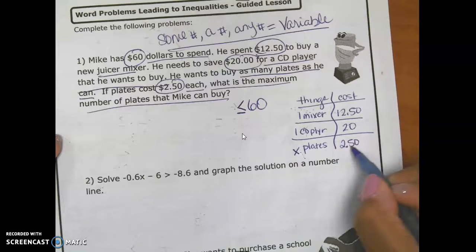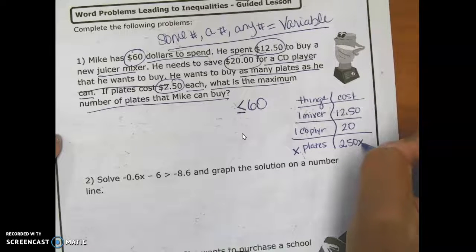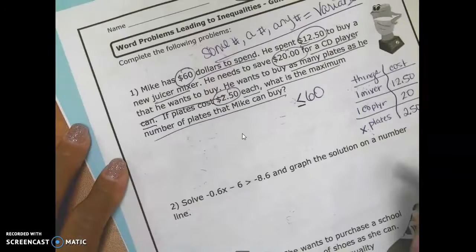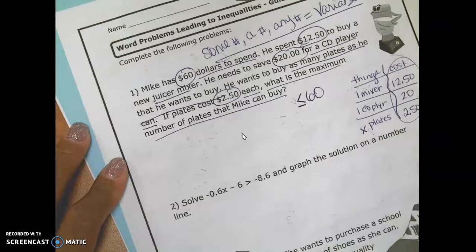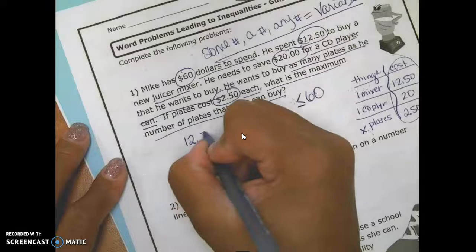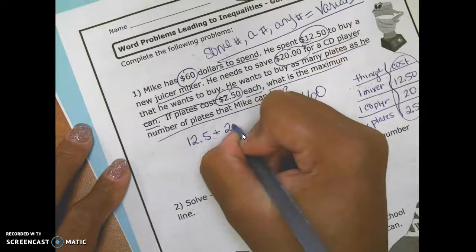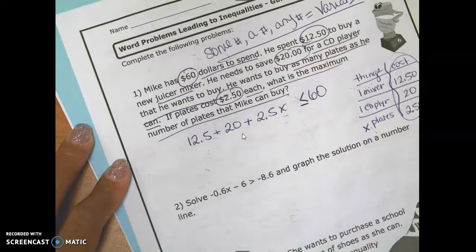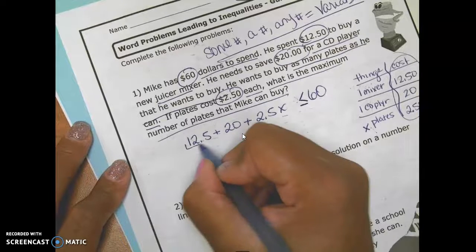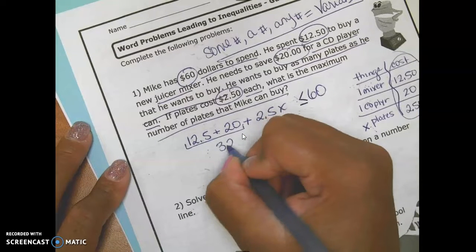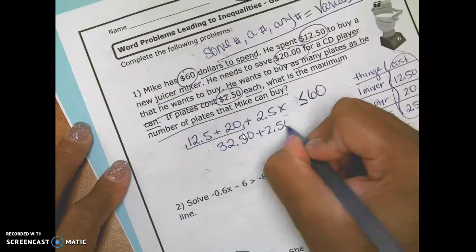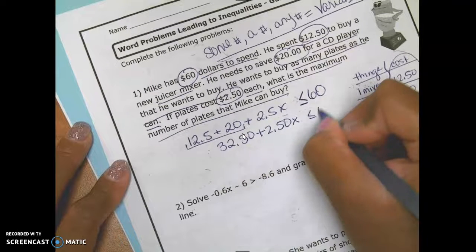And because each plate is $2.50, I'm going to multiply that by $2.50 and get $2.50x. So now I'm going to write my inequality. I'm going to add all of these up because he's totaling up his things. $12.50 plus 20 plus $2.50x. Combine these, you get $32.50 plus 2.50x is less than or equal to 60.